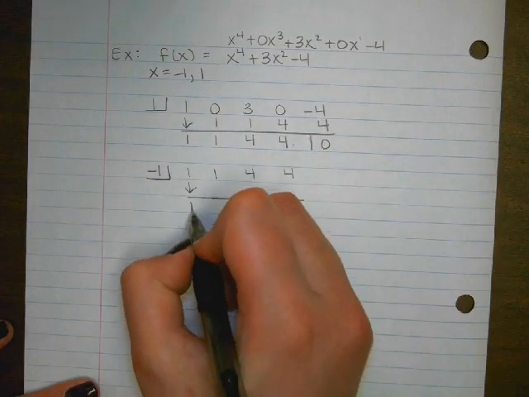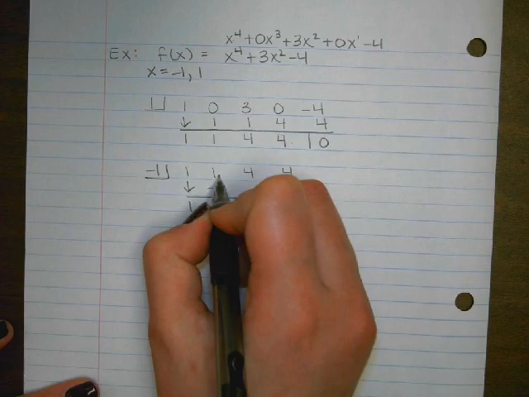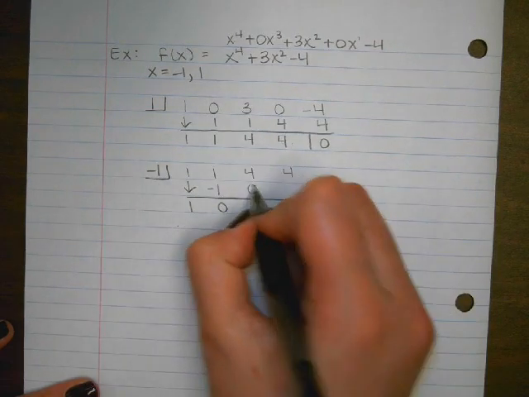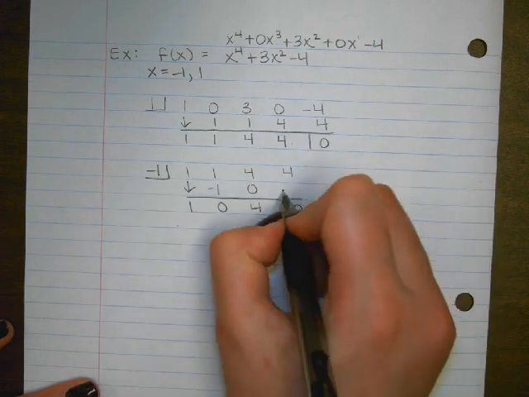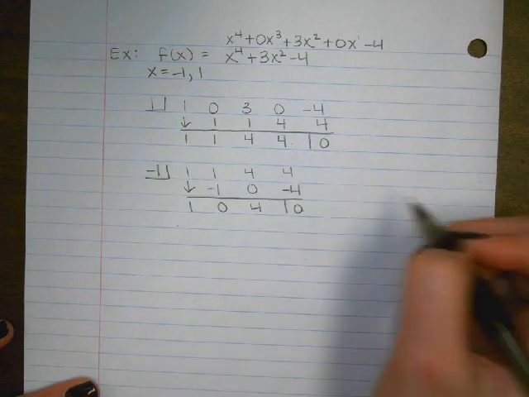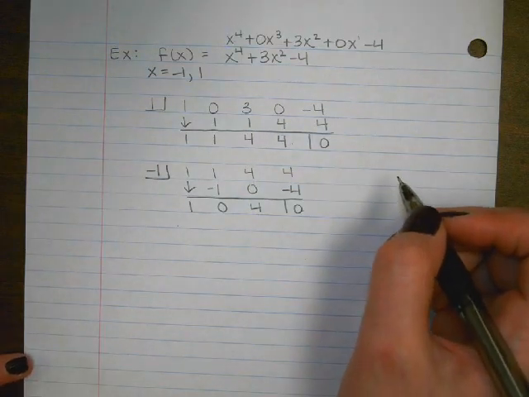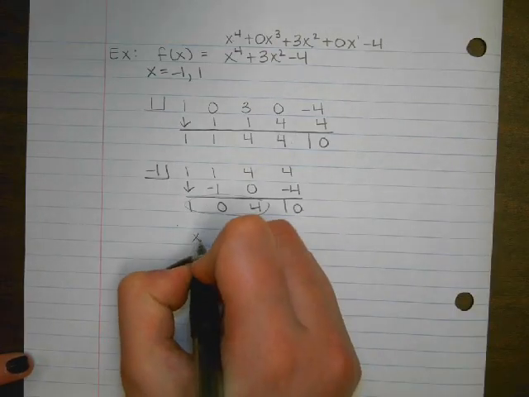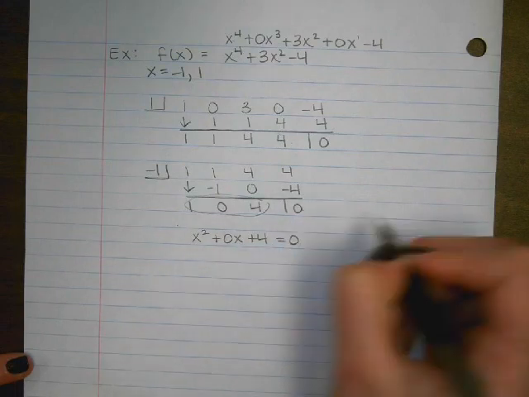So I drop down the 1. 1 times -1 is -1, and I add those together. 0 times -1 is 0, and I add those together. 4 times -1 is -4, add those together, and it equals what I expected it to. So this result is a quadratic. I have x squared plus 0x plus 4 equals 0.